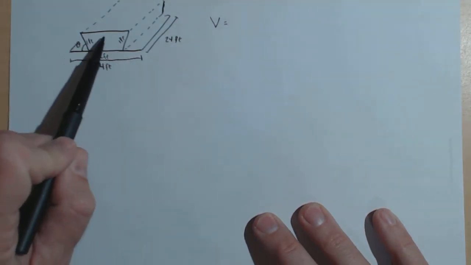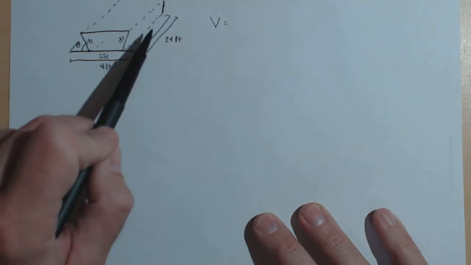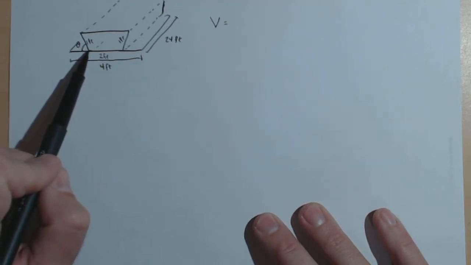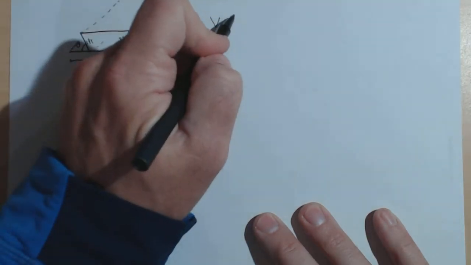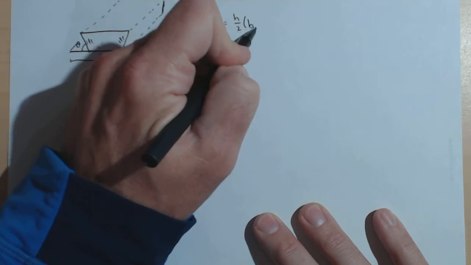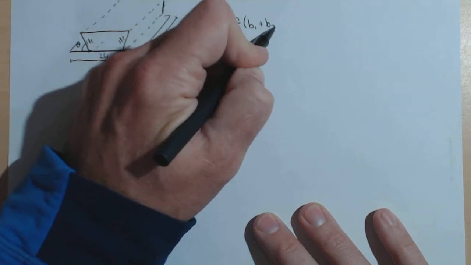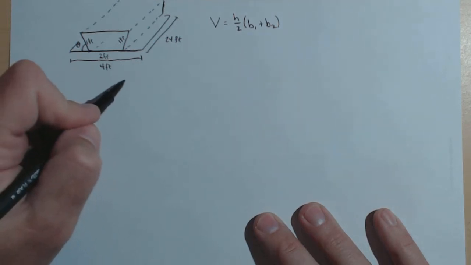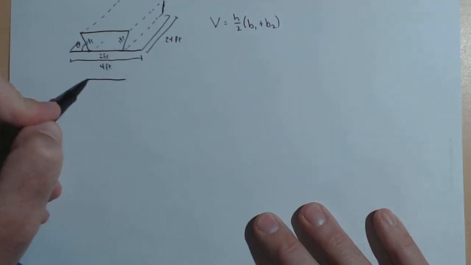It's going to be the area of the base times, we'll call it the depth or the length. Now, the area of the base is a trapezoid. Area of a trapezoid is the height of the trapezoid over 2 times base 1 plus base 2. Okay, we're going to need to label all this stuff, and we'll do that now.